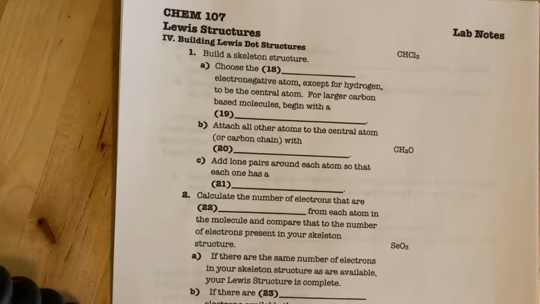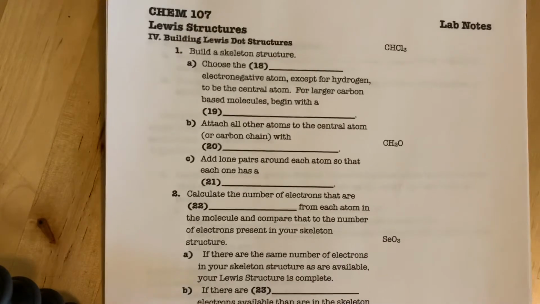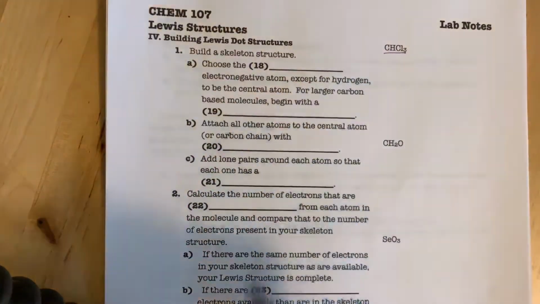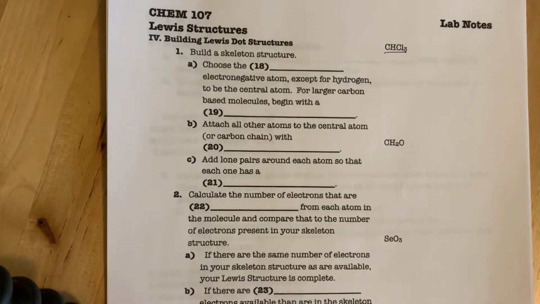Now, Lewis dot structures are just a model, just like the Bohr model was just a model. It's always going to be a little more complicated than what we're doing. However, for the particular molecules that we're looking at, the rules of building a Lewis dot structure can be taken absolutely. So first step, and we'll use CHCl3 as an example as we go along.